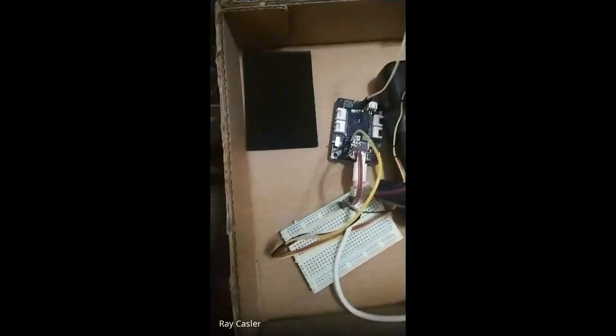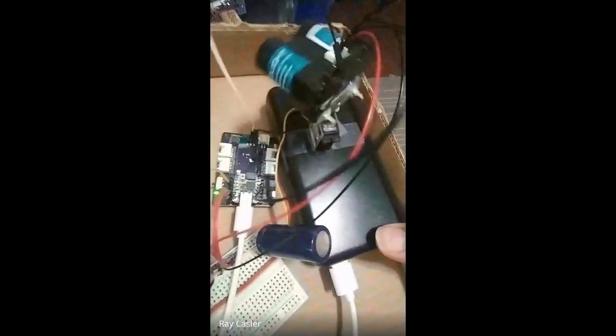I think I wiggled some wires here. I might hit the reset. And it's still hooked. Okay. Yank the power. There you go. Yeah, now it's working again. This is not the most stable setup.